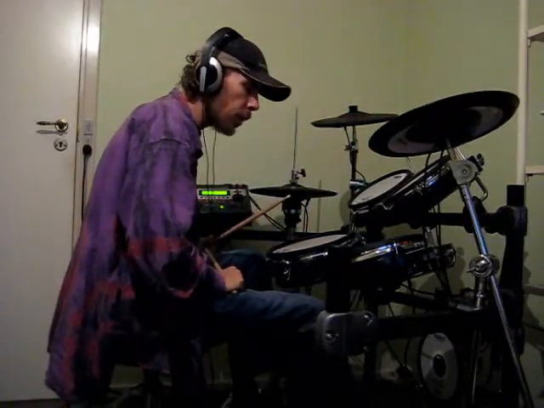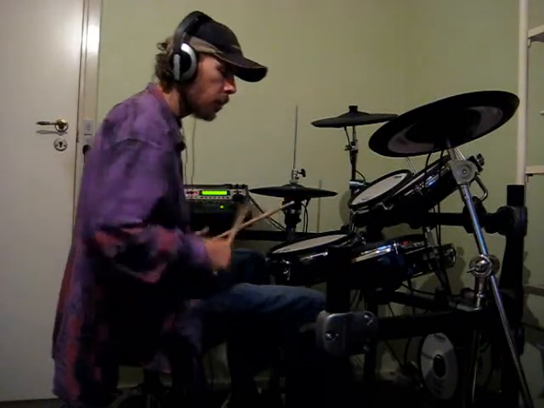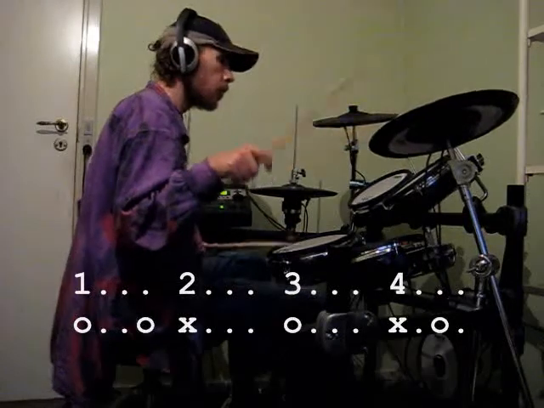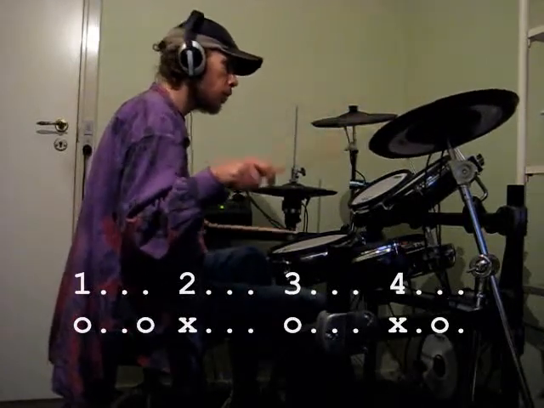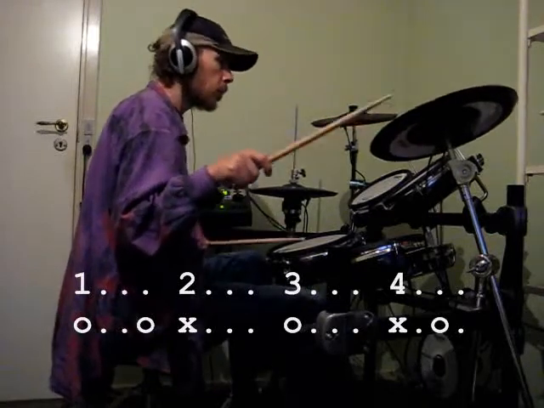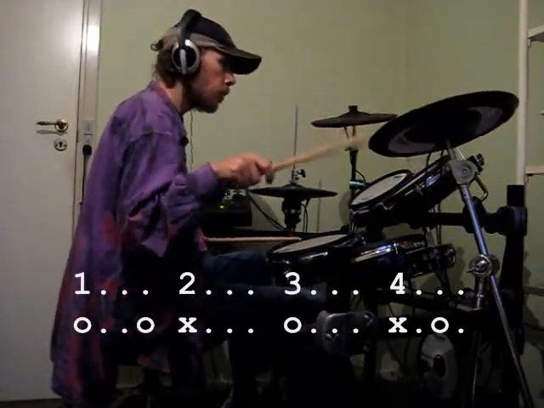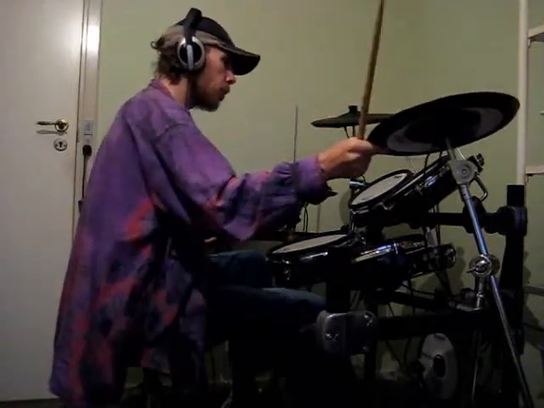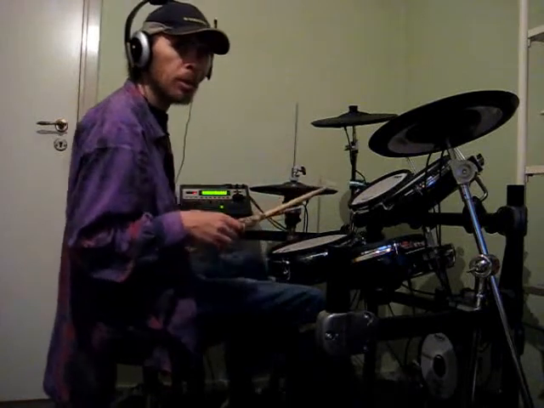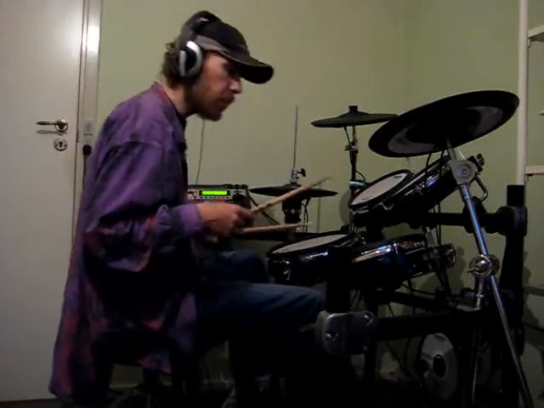We can move it to the 1E. We can move it to the 1A.